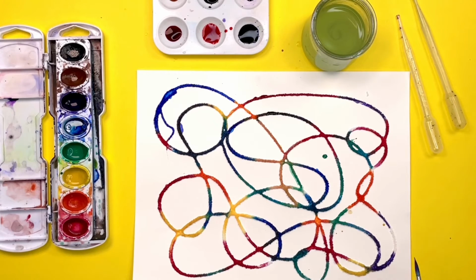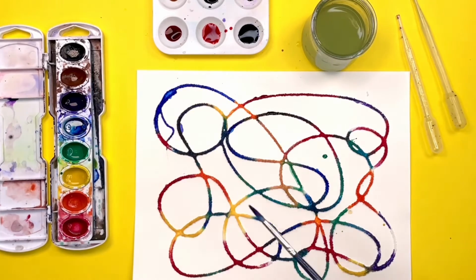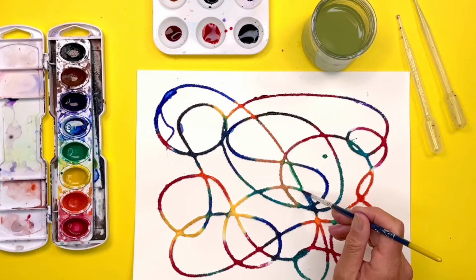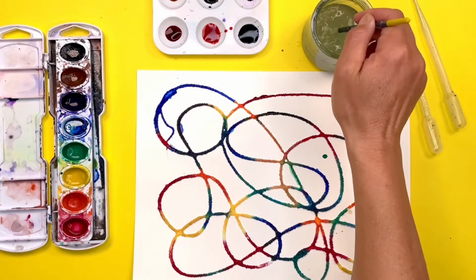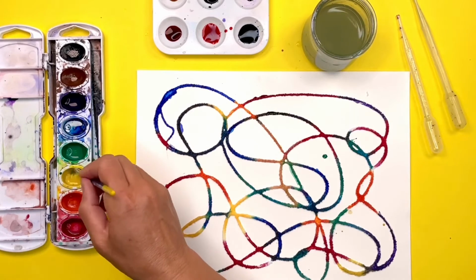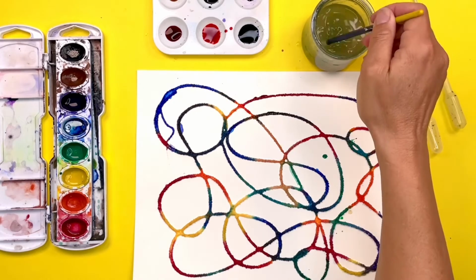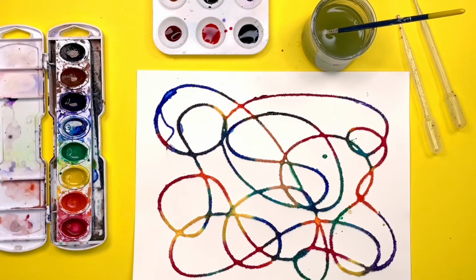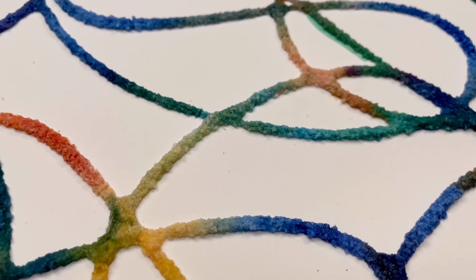I highly suggest doing a salt painting with the glue wet and a salt painting when the glue is dry, and comparing your experience and results. You will probably notice some similarities and some differences, and I'd be very curious to hear about your experience. Even though the glue is dry, the paint is still wet, so I will let this dry flat on the table. This is the salt painting with the watercolor completely dry.